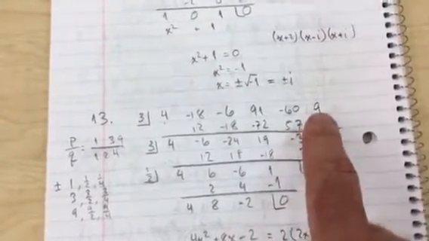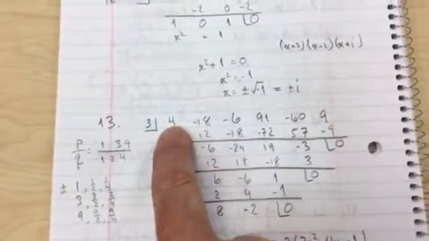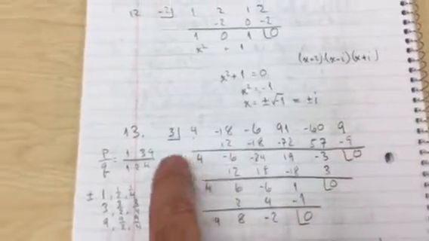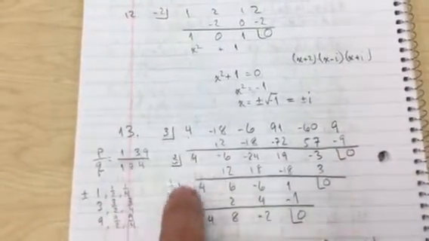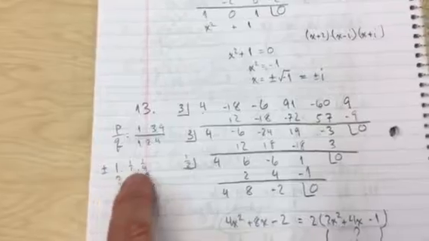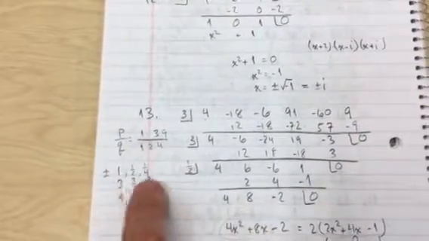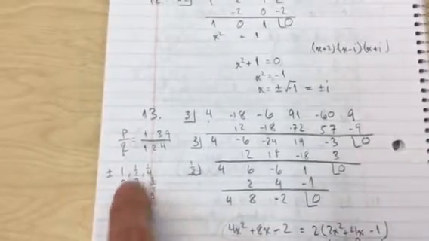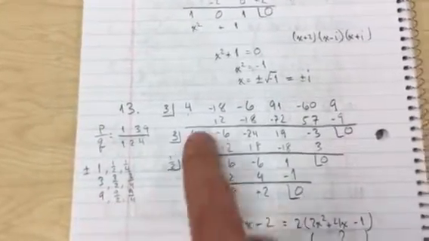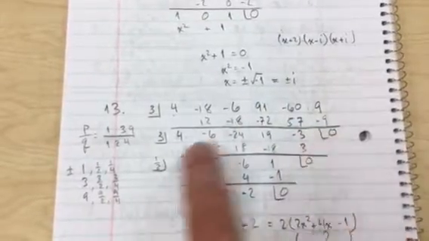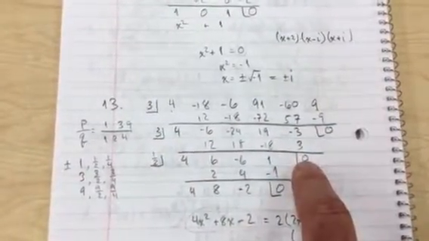We've got a constant of 9, a lead coefficient of 4. So my p over q values that I will try in synthetic division are these numbers here. 1, 3, 9 over 1, 2, 4. So that's all of these possible numbers here. Turns out that 3 works twice. I get a 0 using 3. I try 3 again, I get another 0.